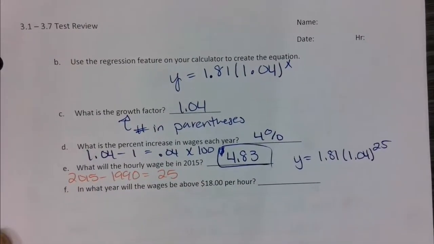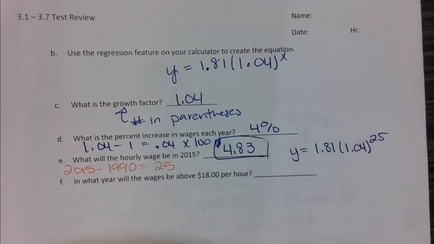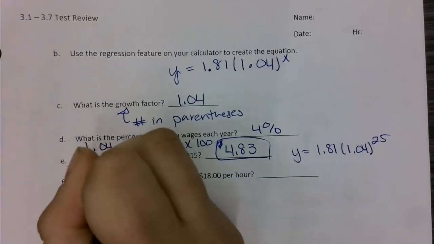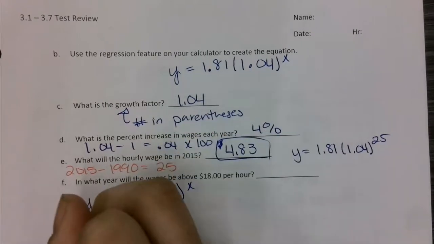It wants me to figure out what year the wages will be above $18 per hour. So I want to graph y equals 1.8 times 1.04 to the x, and y equals 18.